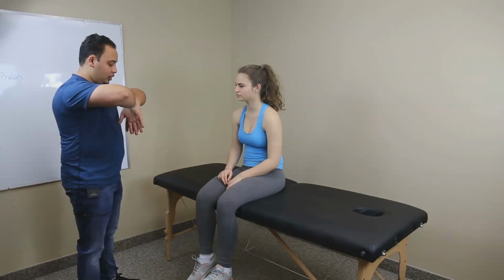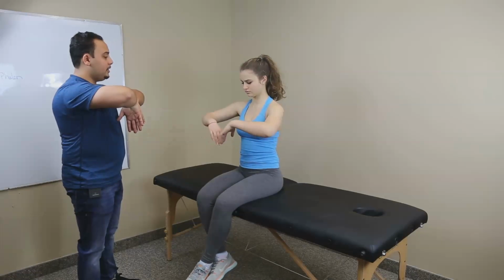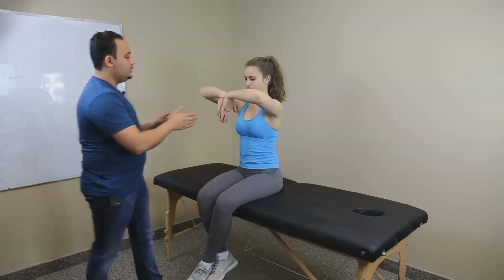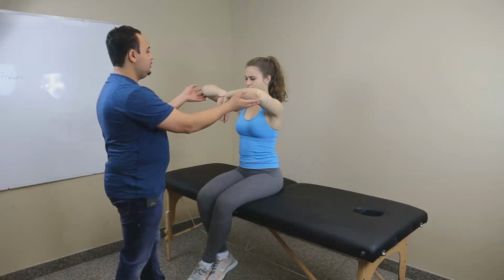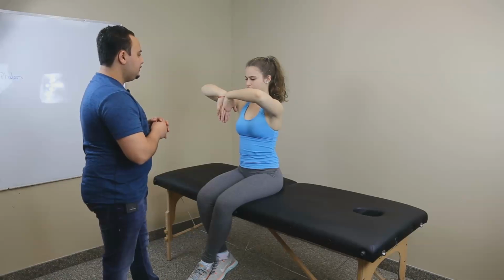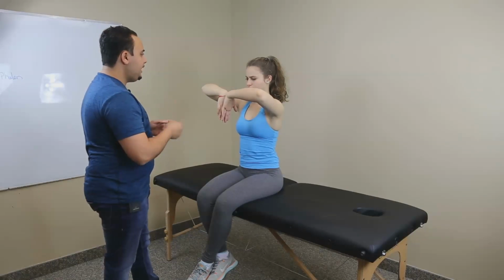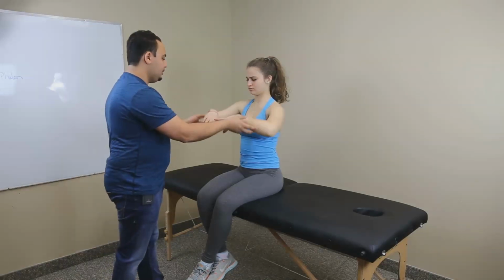The Phalen's test is to check for carpal tunnel syndrome, which is going to be a compression of your median nerve. We're going to get you to place your palms back to back and you're going to hold this for about a minute, okay? So please back to back, just like that. Good. So you're just going to wait for a little bit of time. Do you feel any pain, any numbness, or any tingling? Yeah. Okay, please relax. Sorry about that.